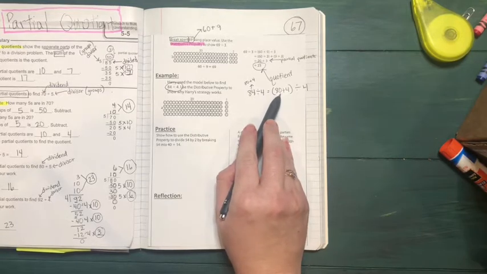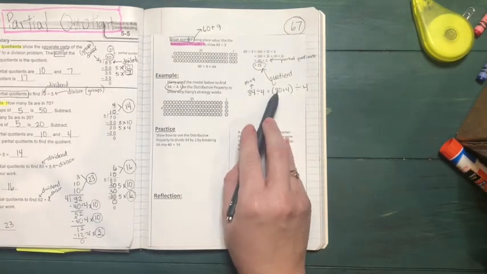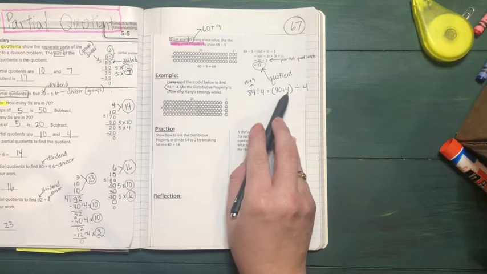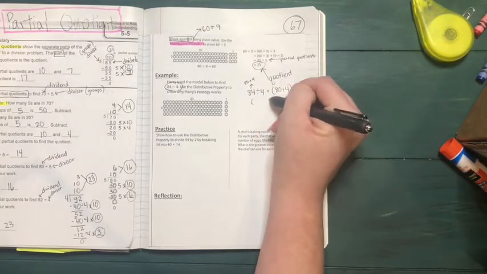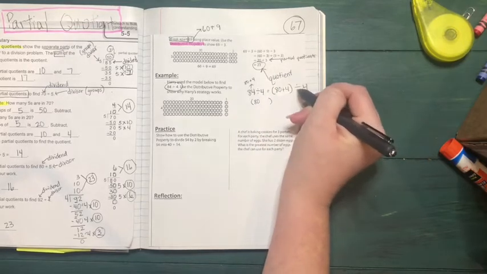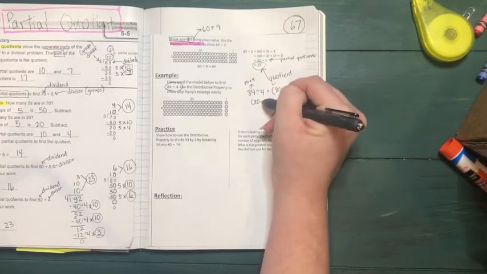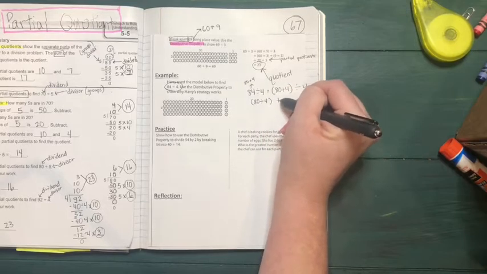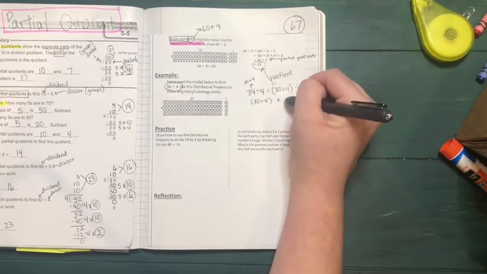We then are going to use distributive property, which means we're going to make 2 separate problems. So the first problem is going to have the 80 still be the dividend, divided by the same divisor, plus the second problem, the 4 is still the dividend, divided by the original divisor.